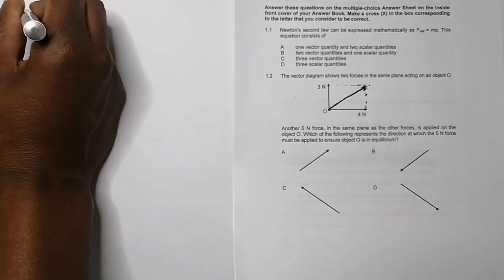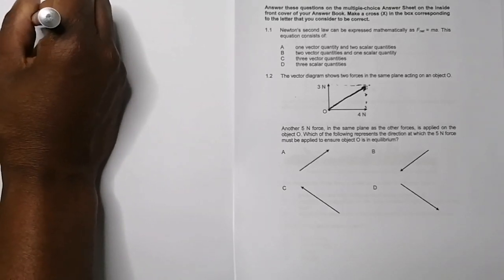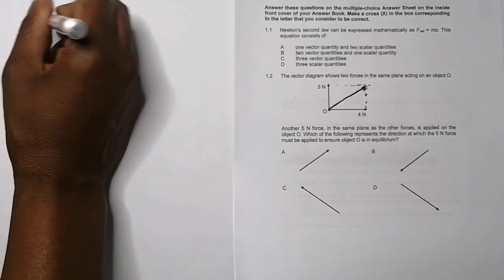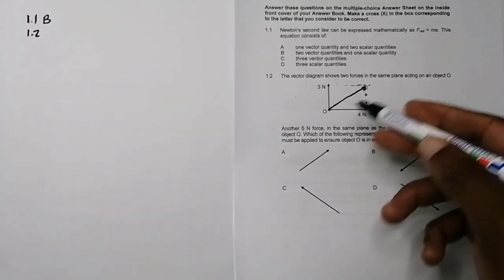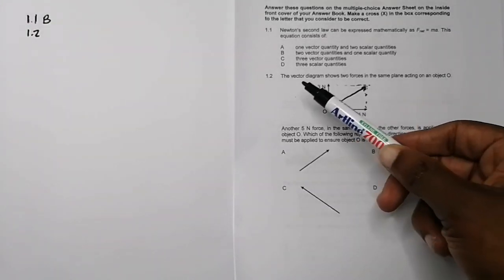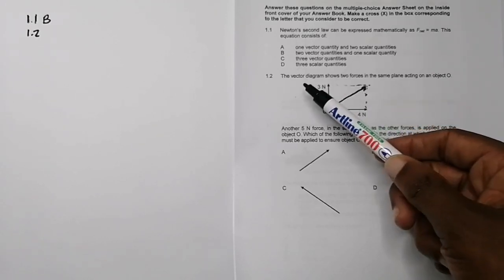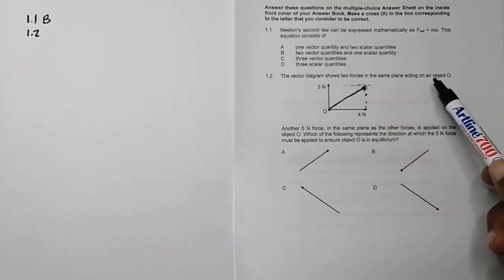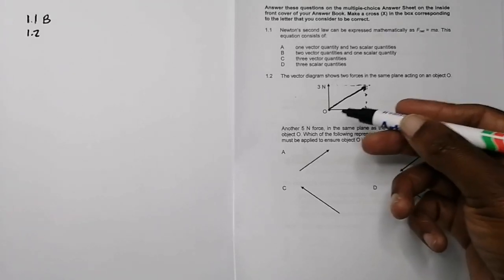So for 1.1, our answer is B. And let's look at 1.2. Essentially we're given two vectors. They say the vector diagram shows two forces in the same plane acting on object O.